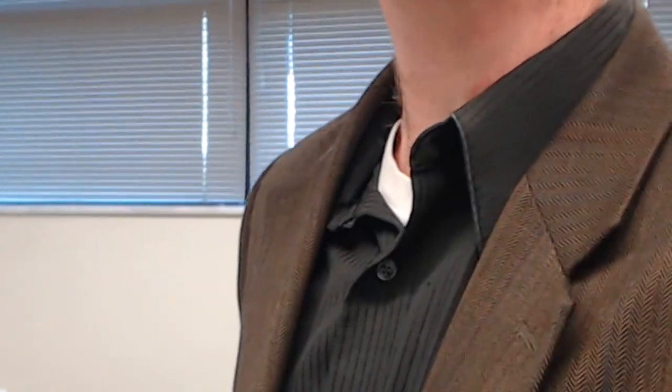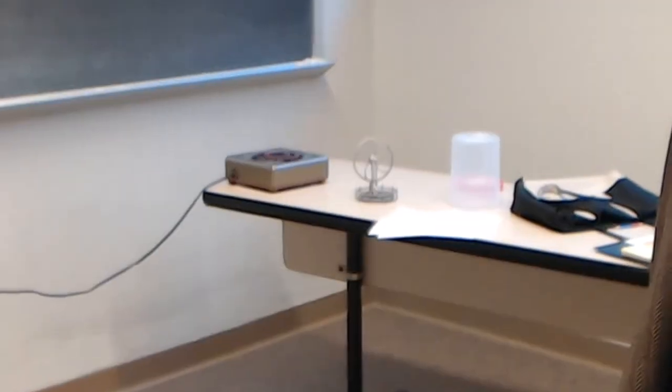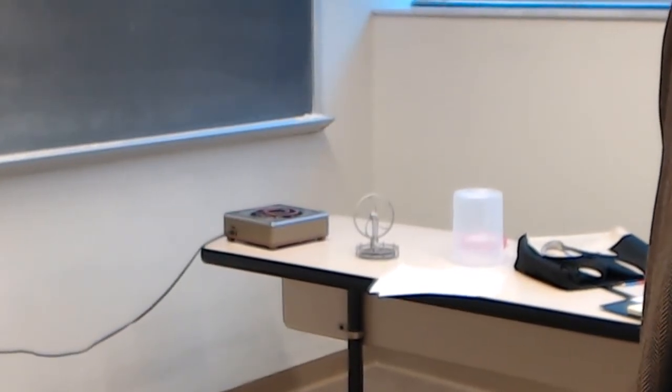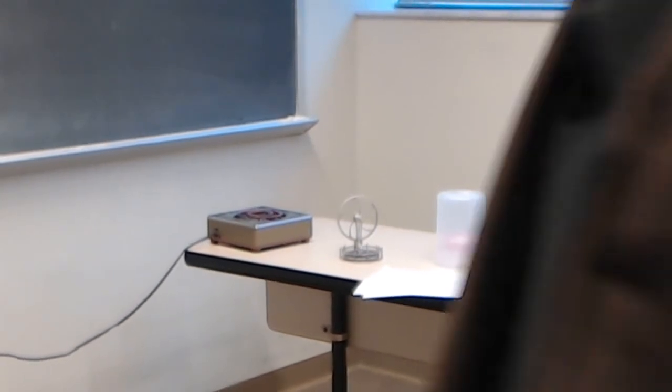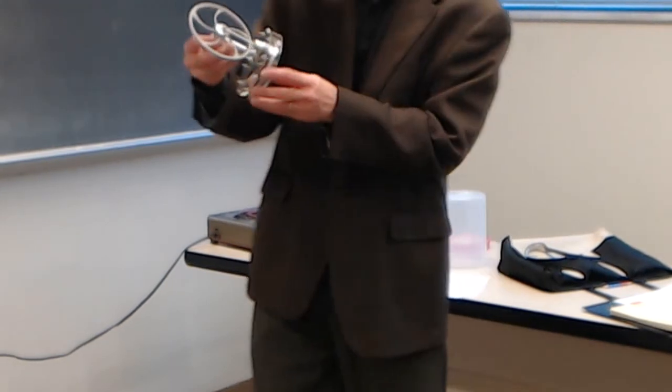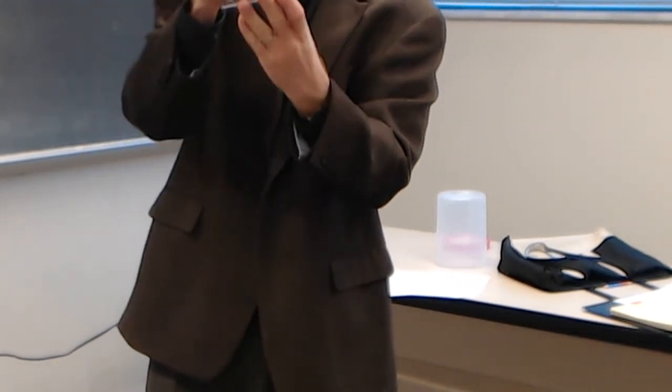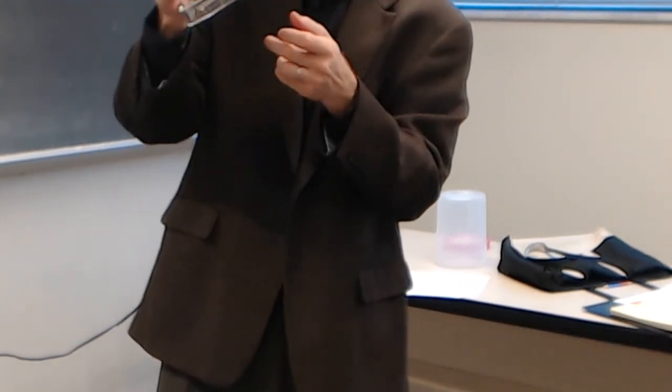unlike an internal combustion engine, the Stirling engine is an external combustion engine. It can use whatever heat source you want. So I've got here a little model Stirling engine. This is just a flywheel here.